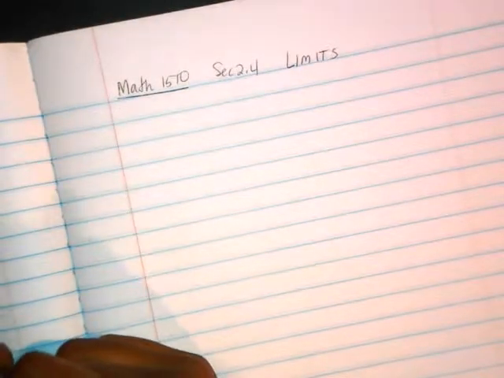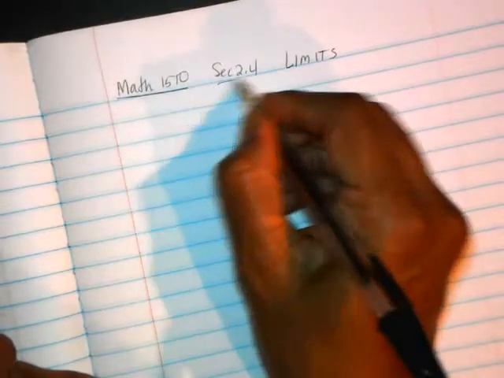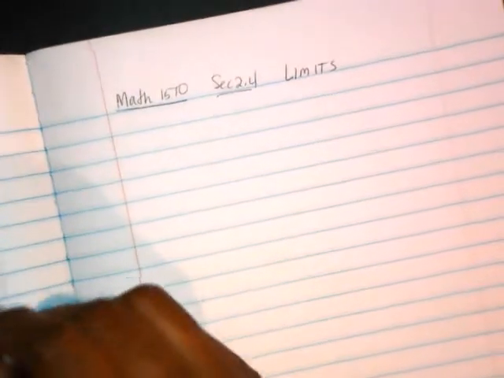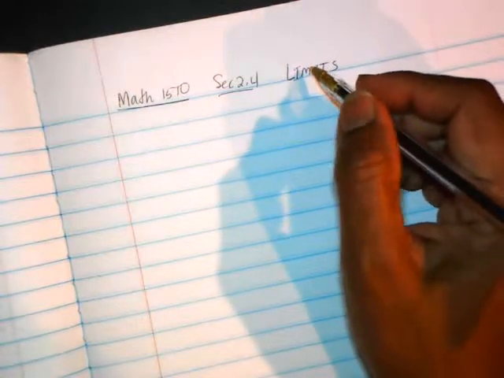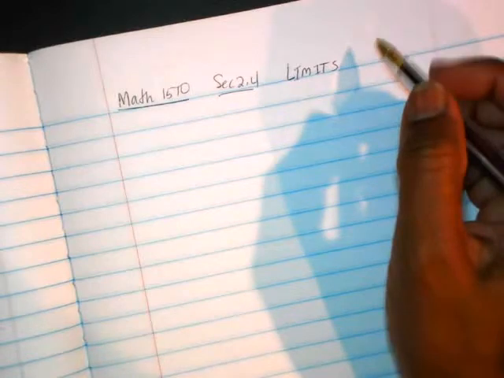Alright, this section is titled Limits, section 2.4. This is the beginning of our study of calculus. The word limit tells you that you're reaching some sort of point where you can't go any further.